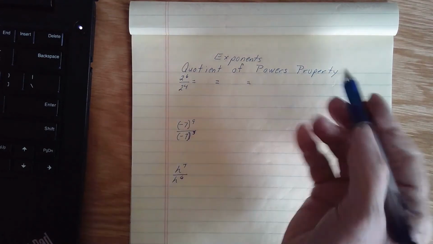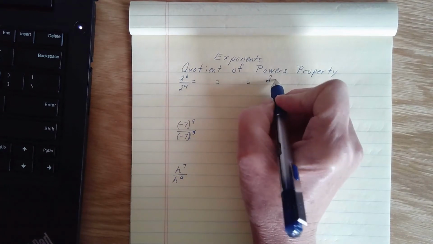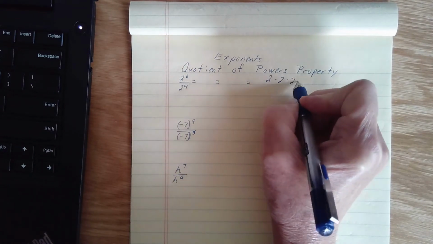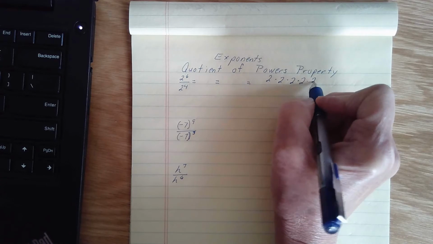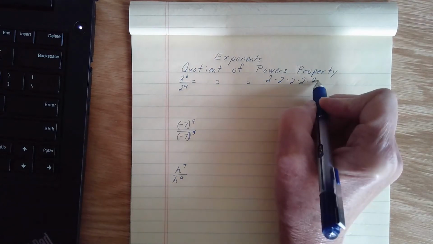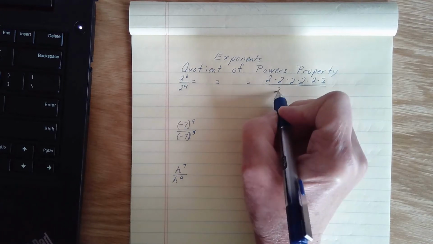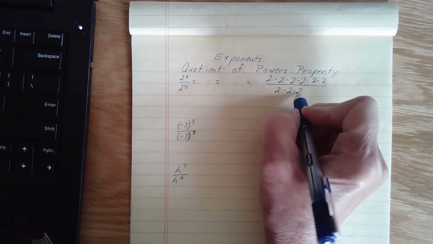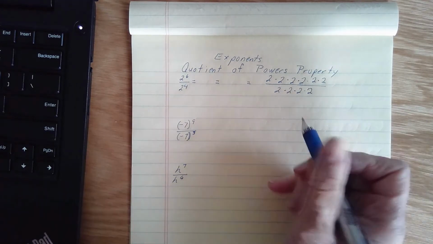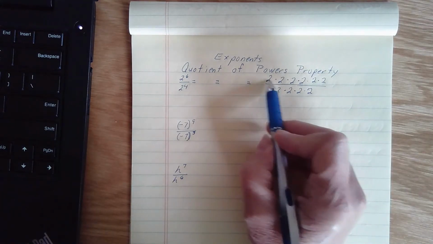And I'm going to go ahead and expand that. So that would be 2 times 2 times 2 times 2 times 2 and 2. 6 2's multiplied together in the numerator, divided by 4 2's multiplied together in the denominator. So got the correct numbers.